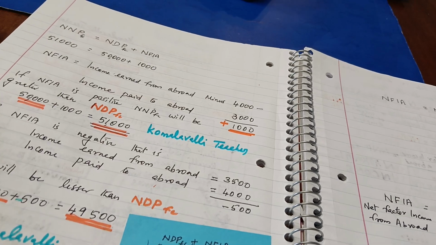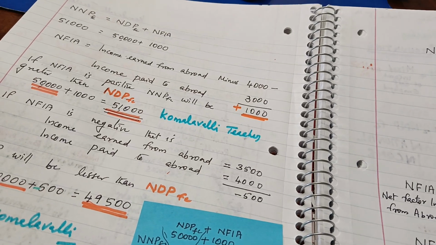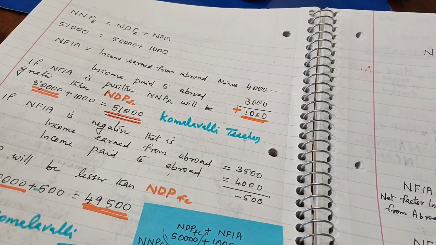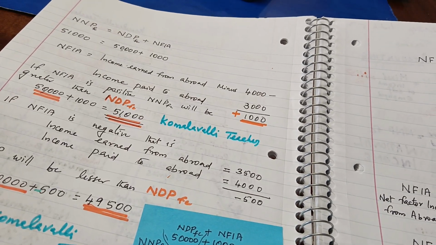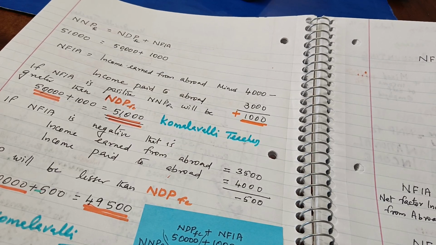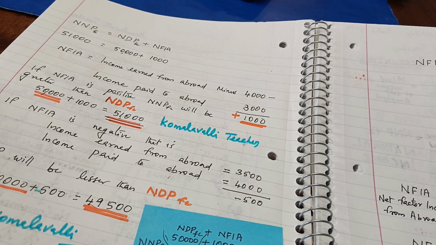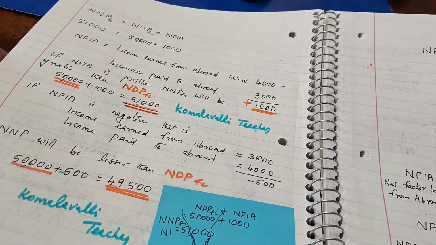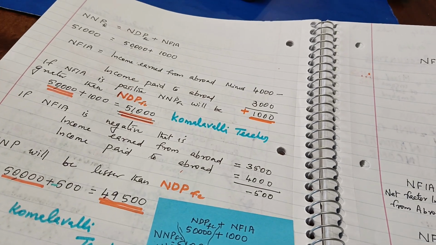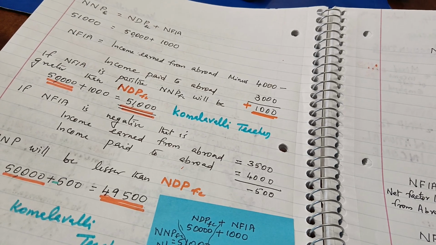Income from abroad is 4,000 and income paid to abroad is 3,000. The difference is 1,000. So that is NFIA.